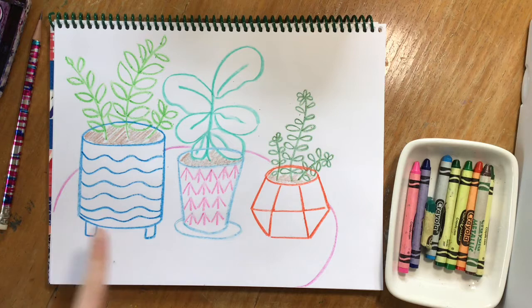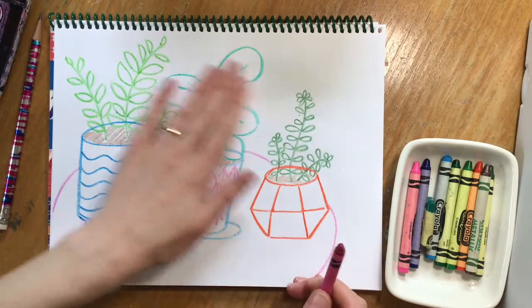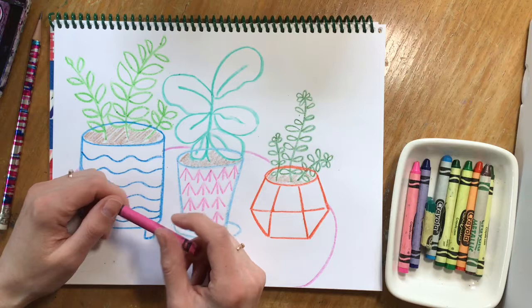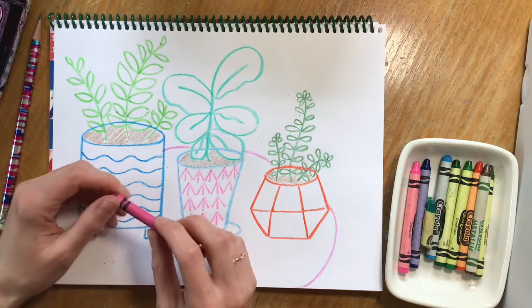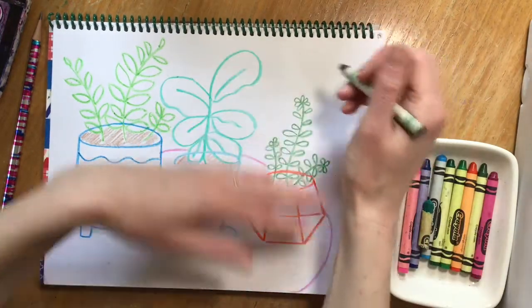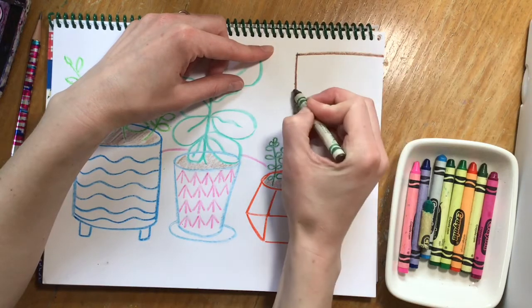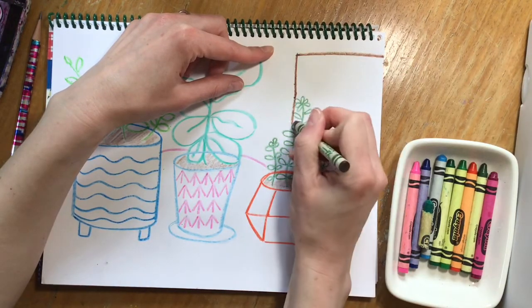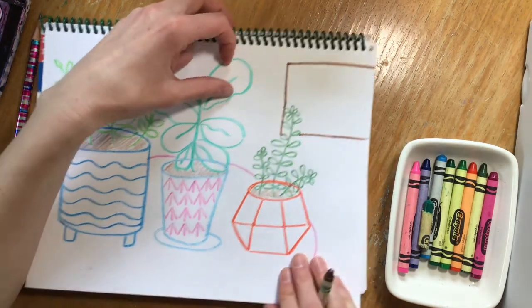So now that I've drawn from real life, I'm going to draw things from my imagination. Henri Matisse always had awesome things in the background, whether it was plants or wallpaper with designs on it, or a window to the outside. He never really had blank spaces. So I'm gonna draw a window right here.